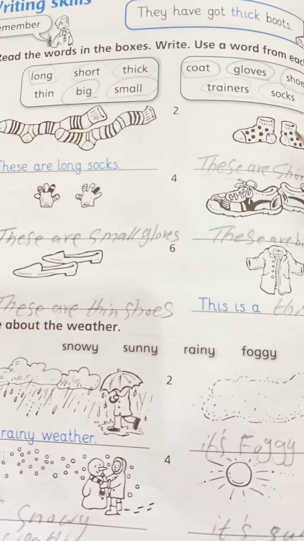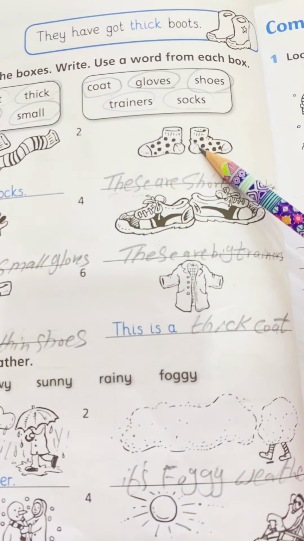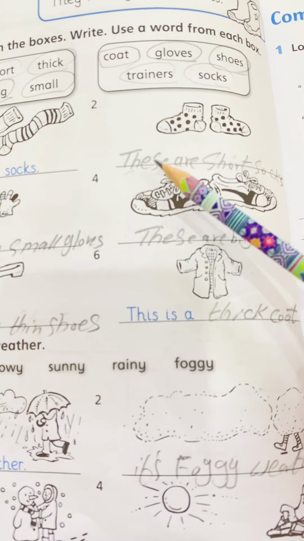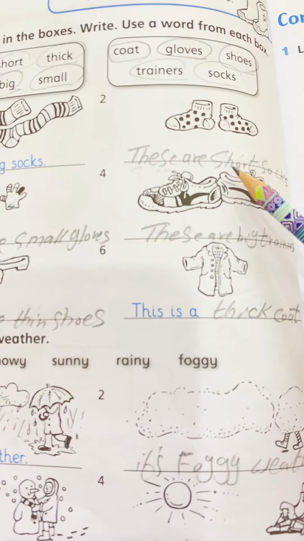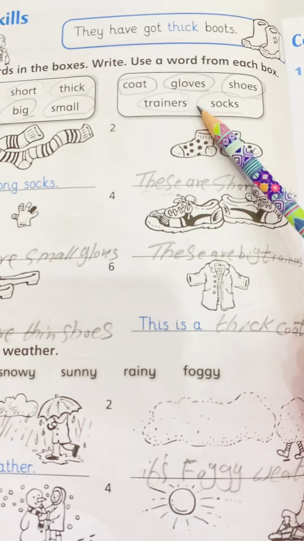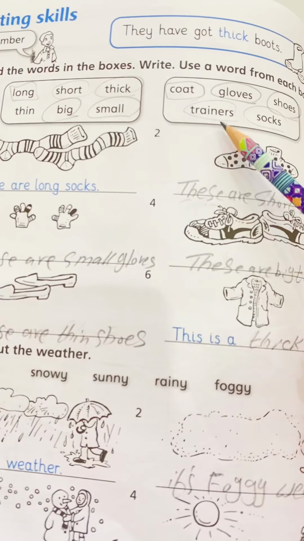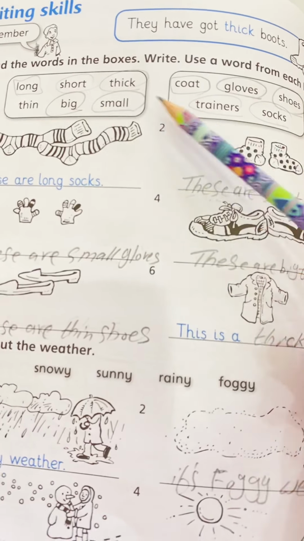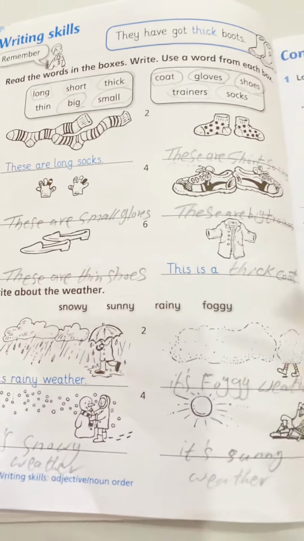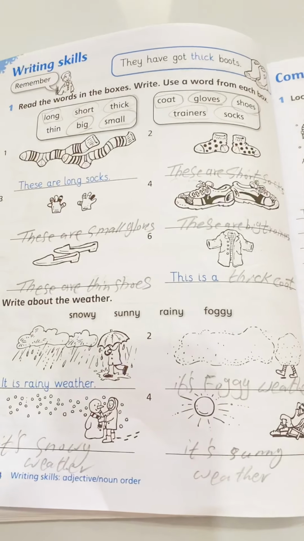Second one, we can see a picture of short socks, right? It's short, so we can say these are short socks. If you don't know how to write short and socks, it's here. It's like giving you help. You can write depending on those words that are given to you. You're going to write the other pictures this way.